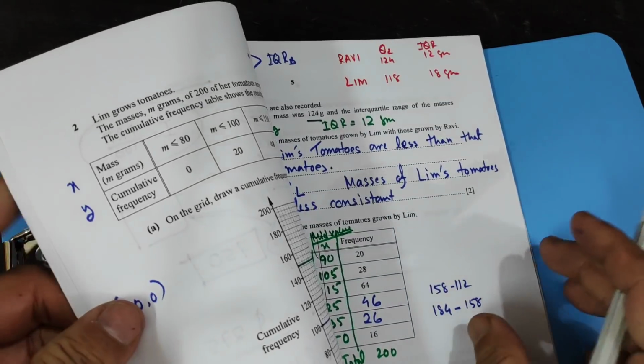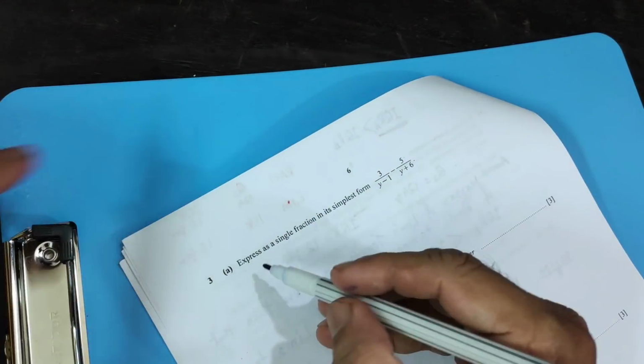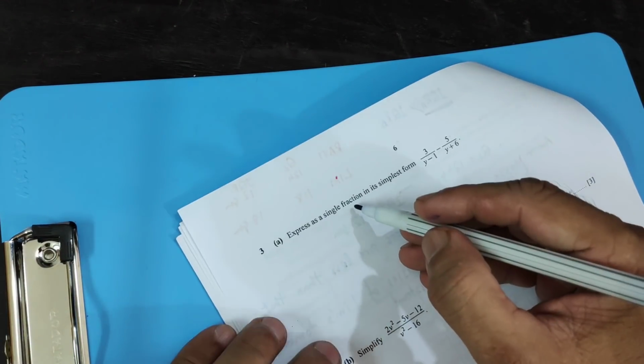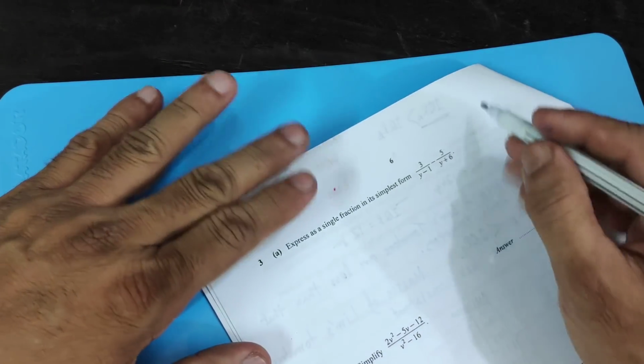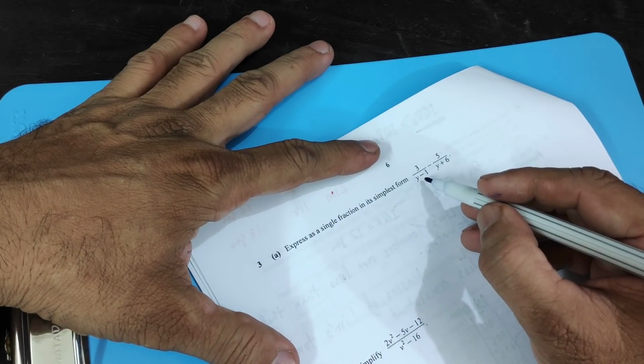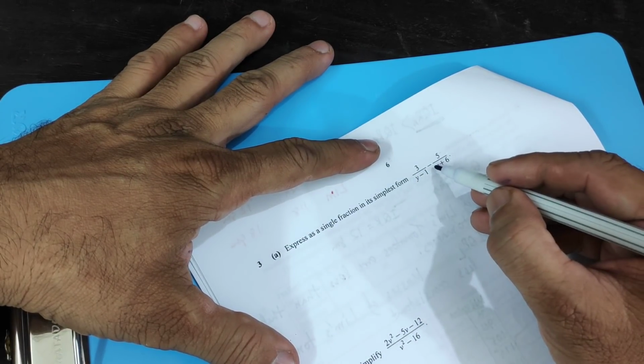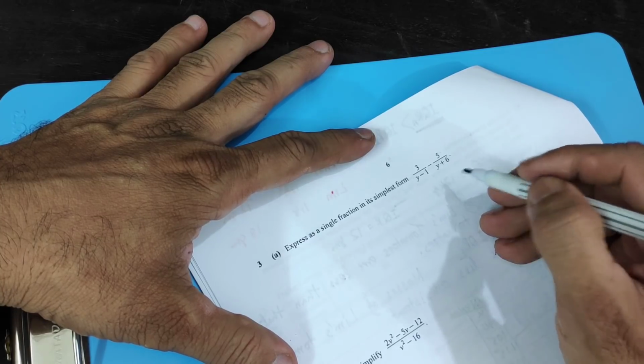In my last video, I did up to question number 2, and today I'm going to do question number 3. Okay, 3a. Express as a single fraction in its simplest form. I have 3 divided by y minus 1, minus 5 divided by y plus 6.